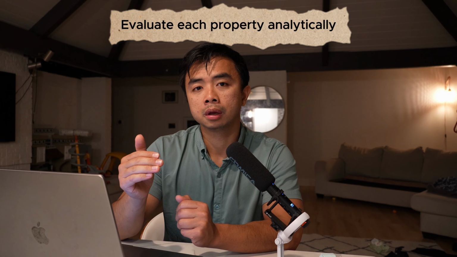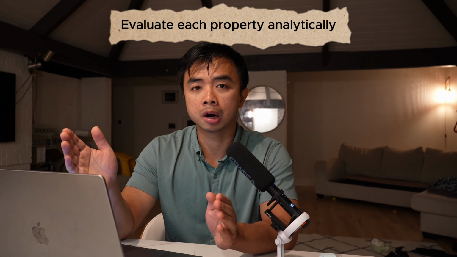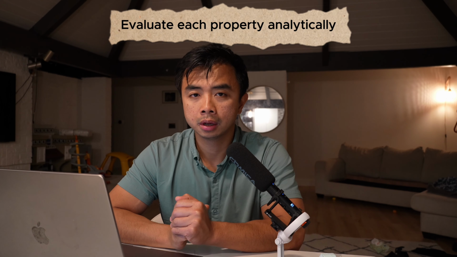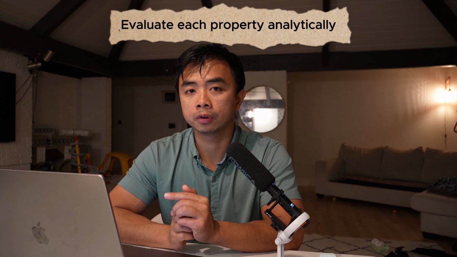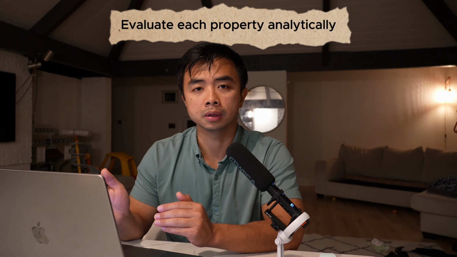I look at some very simple but powerful metrics in order to evaluate these properties, and I evaluate tons of property constantly in order to find the hidden gems within the Chicago real estate market. So today you're gonna follow along with me in order to see some examples of how I evaluate properties.